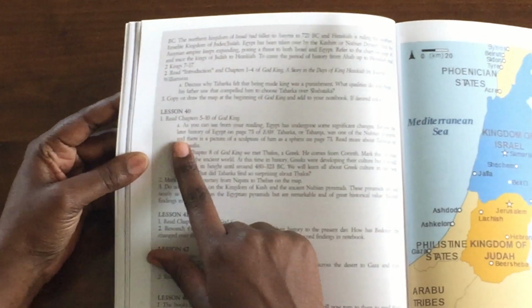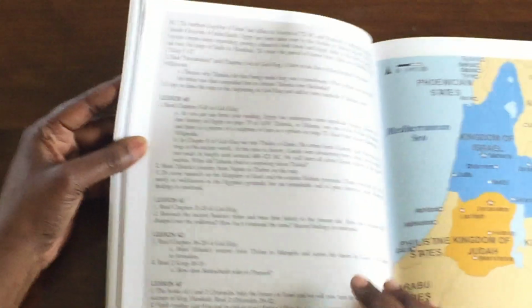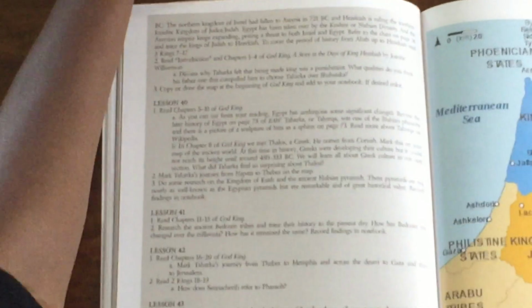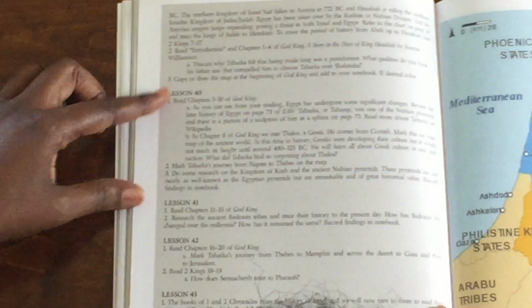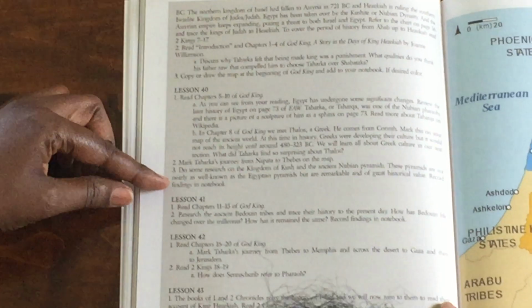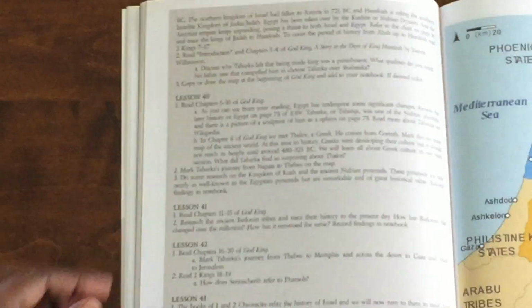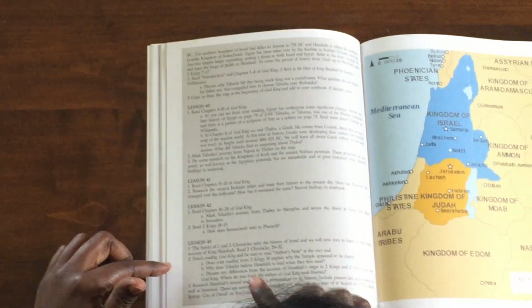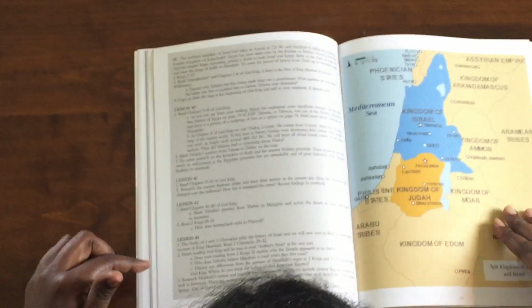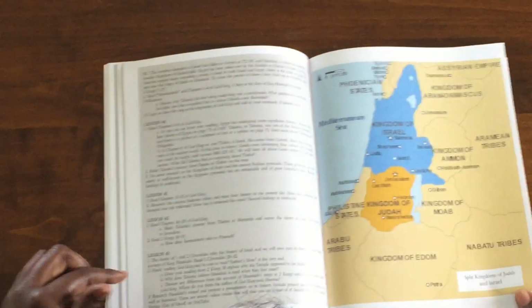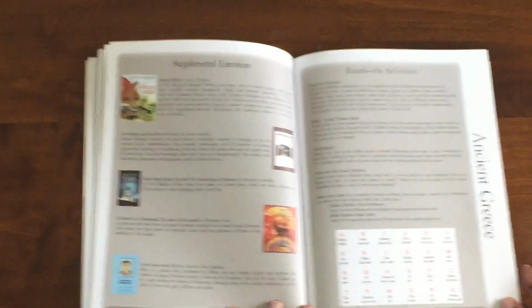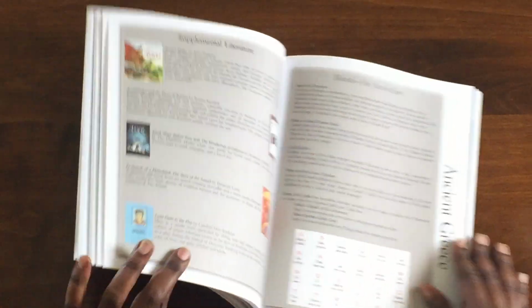So, for example, here's lesson 40. It'll tell you the chapters to read out of either your chapter books or other reference books, and then the assignments that you need to do for that day. So very clearly laid out, some questions for answering, for testing kind of reading comprehension, but just very clear and nicely done. So that's the literature guide.